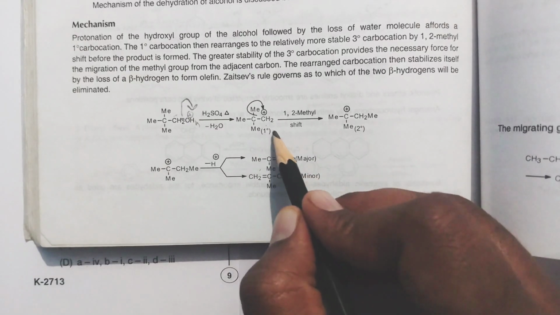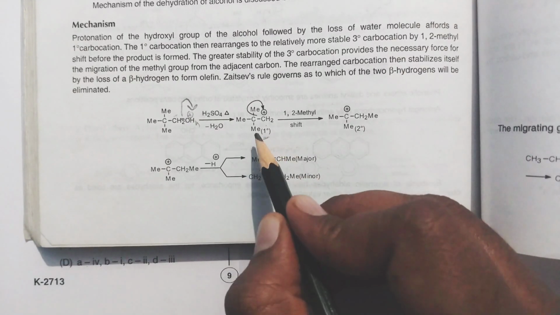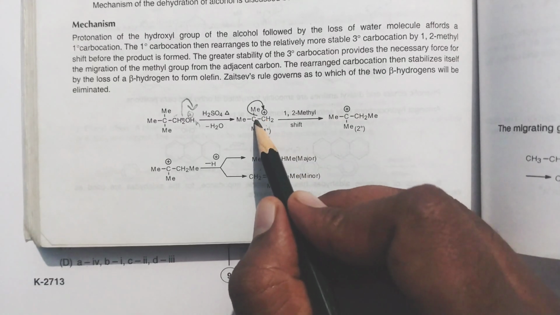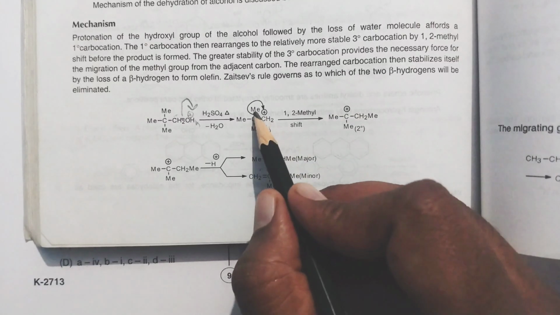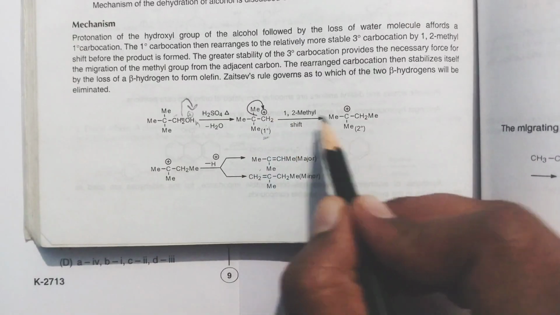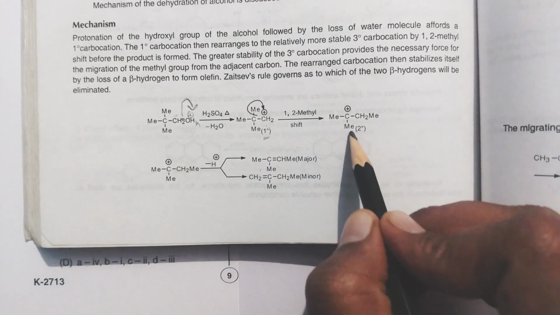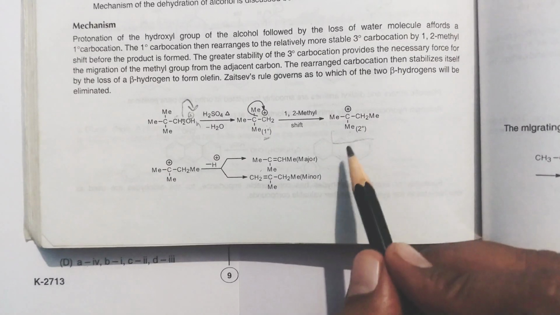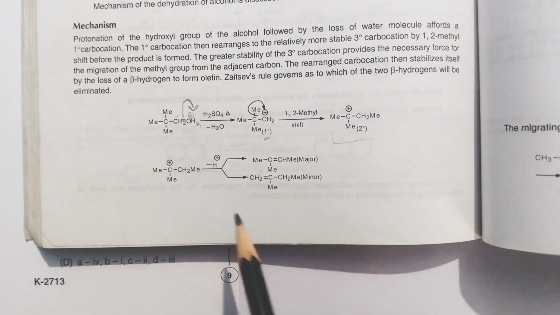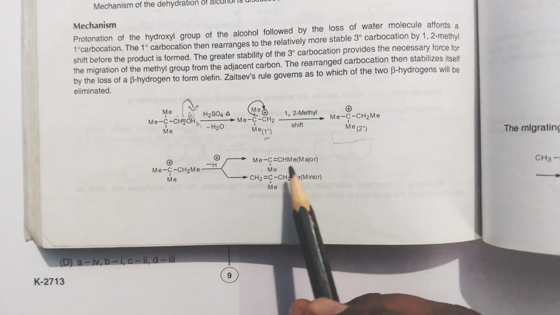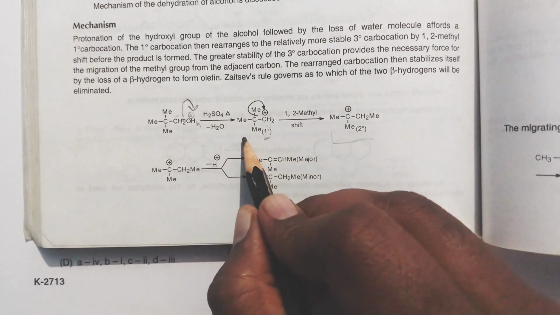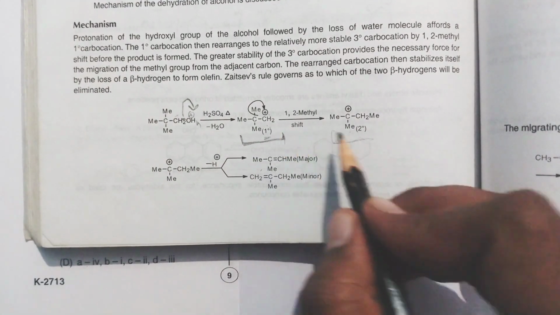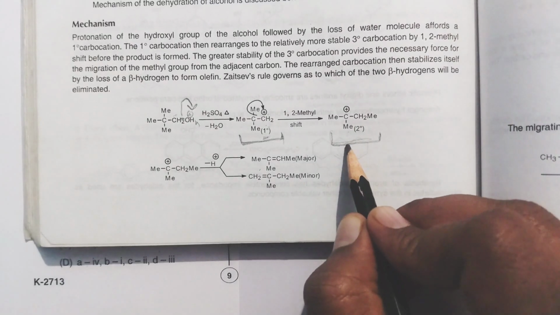And this is not stable because this is a primary carbocation. Hence, the migration of a methyl group from this tertiary carbon takes place. Hence, this methyl migrates here. This is a 1,2 methyl shift. This is a secondary carbocation. This is stable, and then later the loss of beta hydrogen takes place to form the olefins. This is the Wagner-Meerwein reaction. Here you can see the formation of carbocation intermediate. This is secondary, hence it is a stable carbocation.